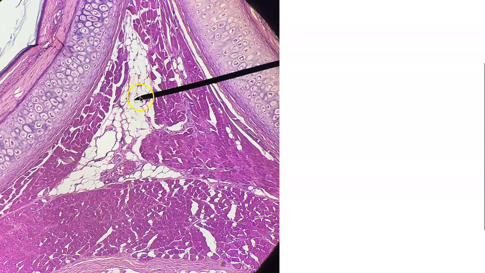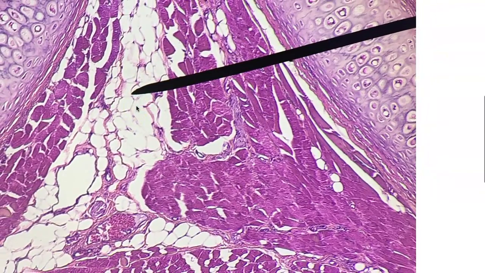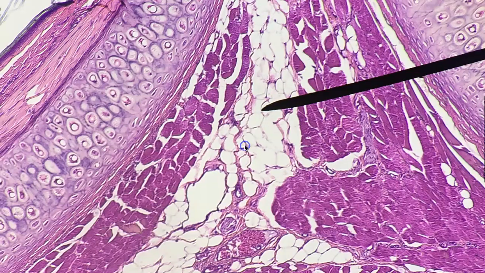Now this one, this slide from our classroom has two types of tissue. Number one, the pointer is in what kind of tissue? That is adipose tissue right here. But over here, what do you see? You see lacunae, so you know this is a cartilage.